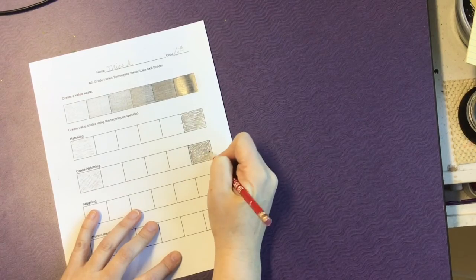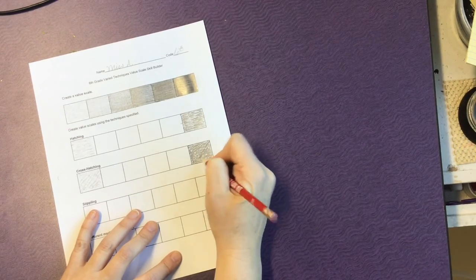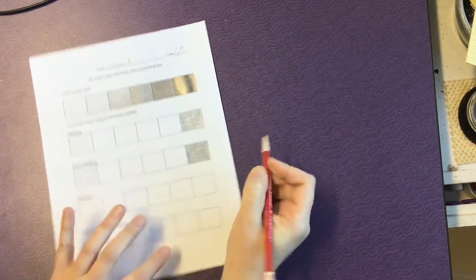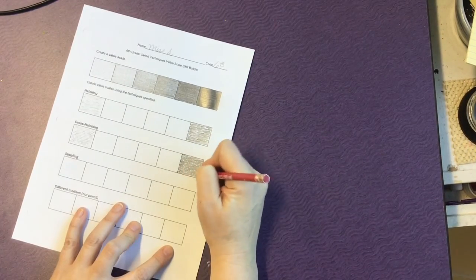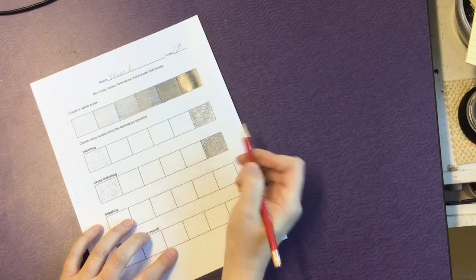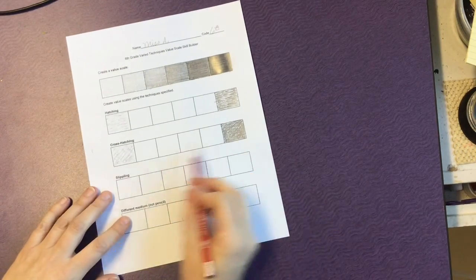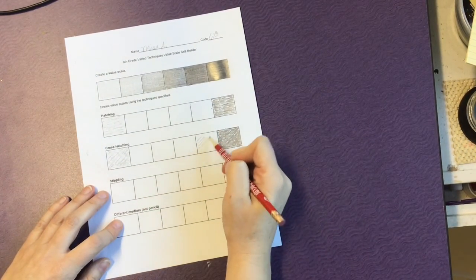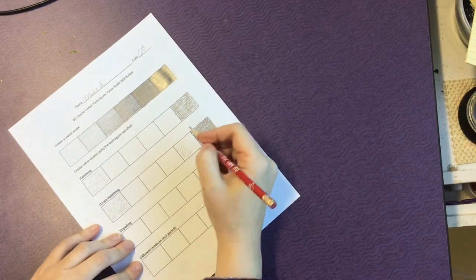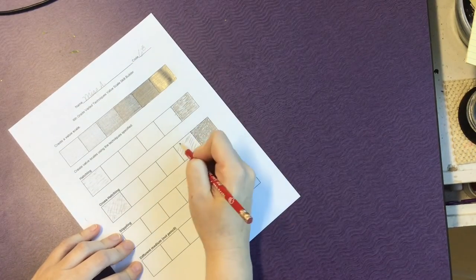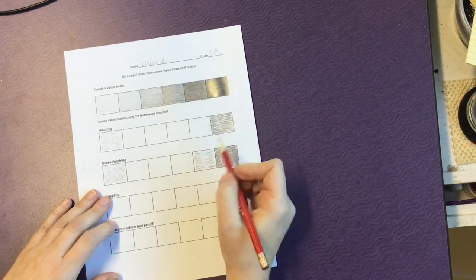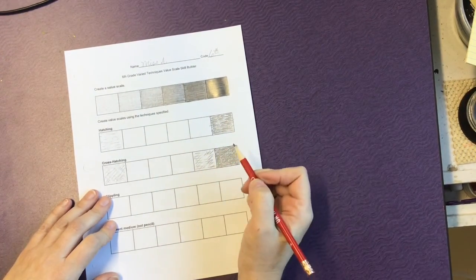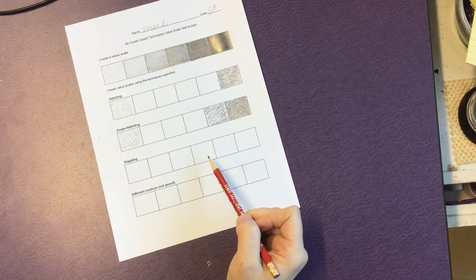Filling it in completely with cross-hatching lines, sorry. Trying to work and think at the same time and talk and record. Okay, so light to dark there as well. So the next one, of course, you will have probably fewer crisscrossing lines, but enough to make your medium dark value. Then I'm going to move on to the stippling.